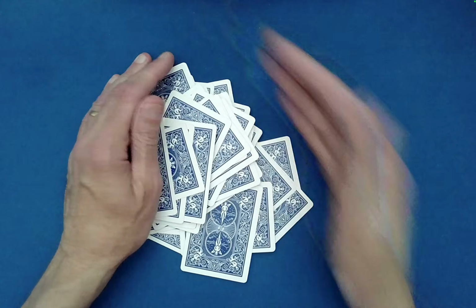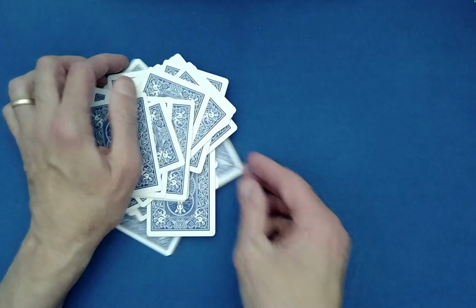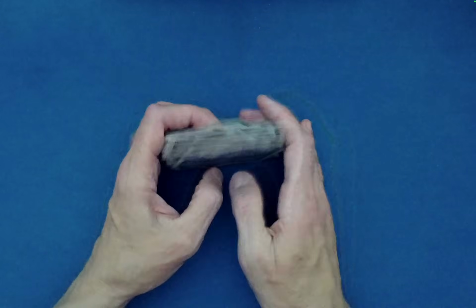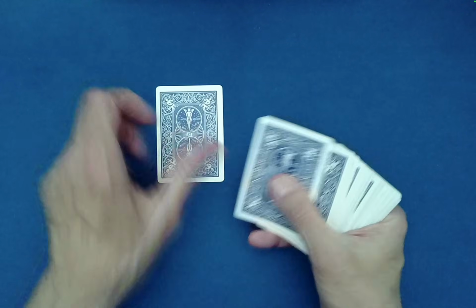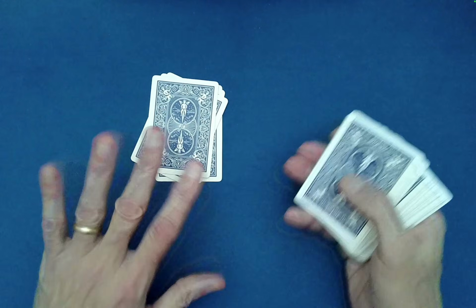Okay, I have a brand new effect to share with you today. For this, you need a well-shuffled deck of cards. Now we're going to be going with a multiple of 4 cards, so that would be something like 12, 16, 20, 24. Something like that would be just fine. So what I thought I would do is just go with 24.